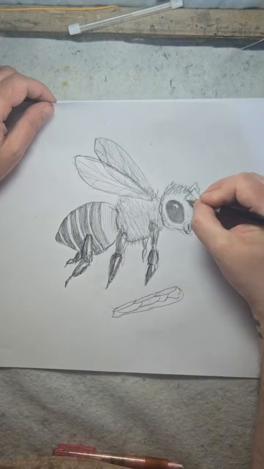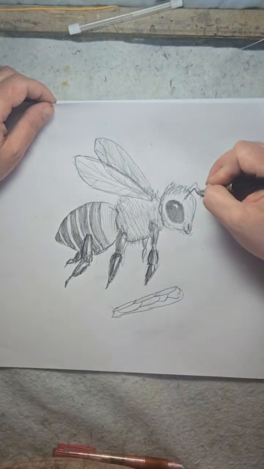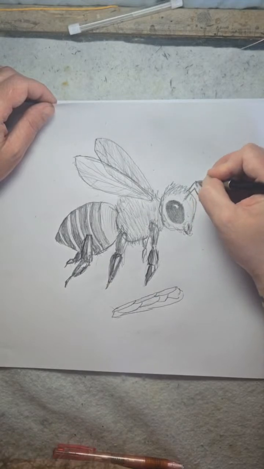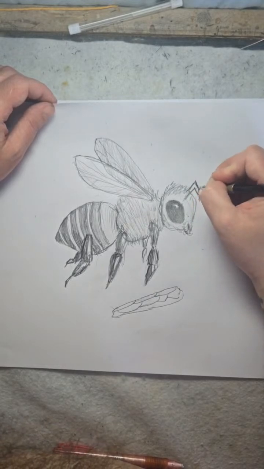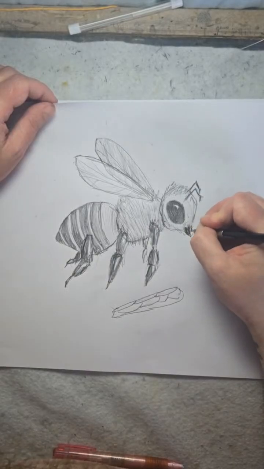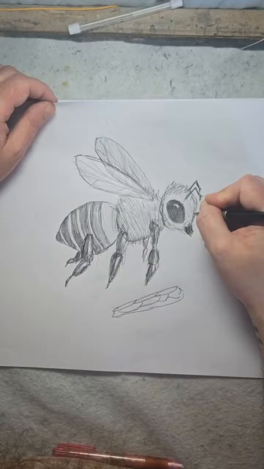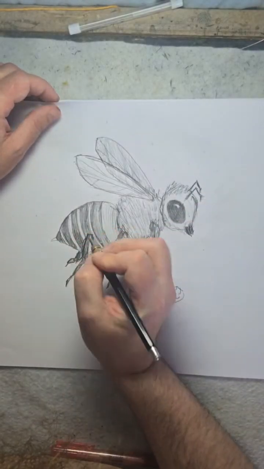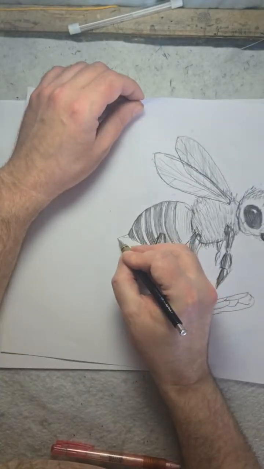Let's make these antlers. What are they called when they're not on deer? Antenna. Let's get these antenna. There we go. We'll make the mouth a little dark, even though that's not strictly accurate. I think it makes it look a little bit better. Let's put a stinger on it because I'm so terrified.